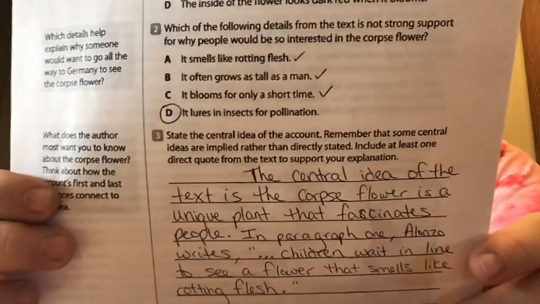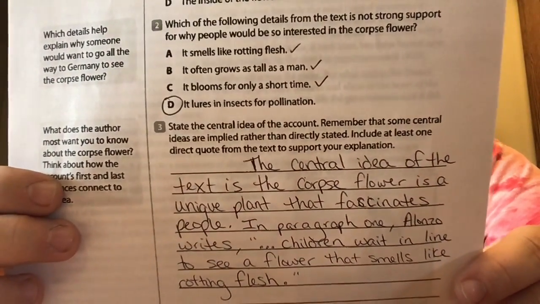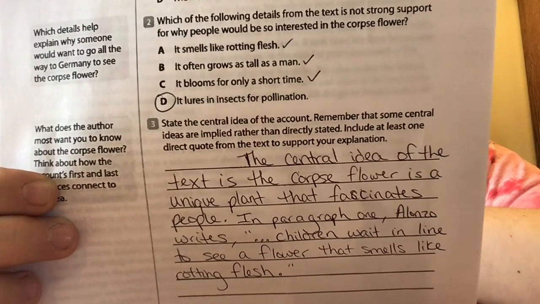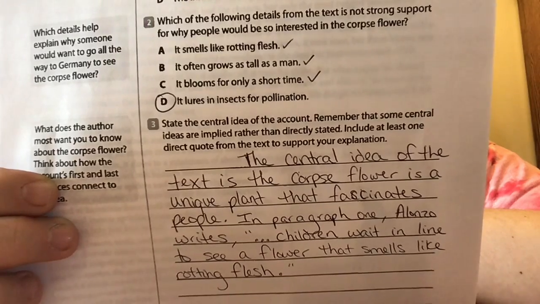Wait in line to see a flower that smells like rotting flesh. Okay. So, in paragraph 1, Alonzo writes, children wait in line to see a flower that smells like rotting flesh. Okay, so we have the first detail. Now we want the second detail because we're using RAD. So we have the first D, now we need the second. So I'm going to say, we need a good transition.